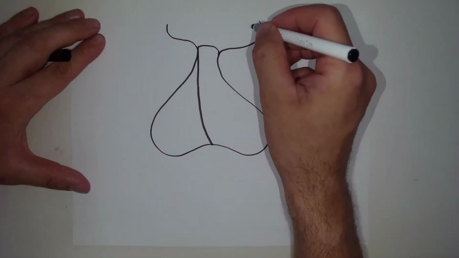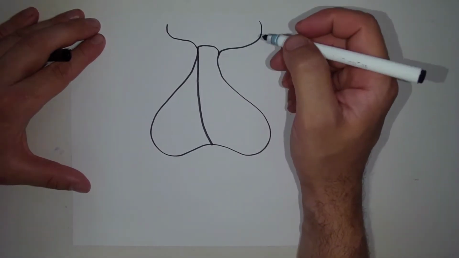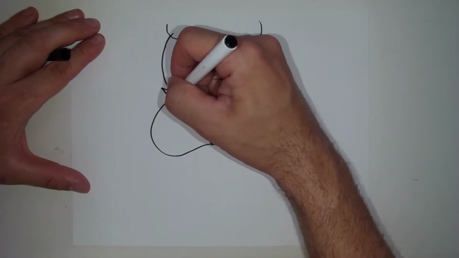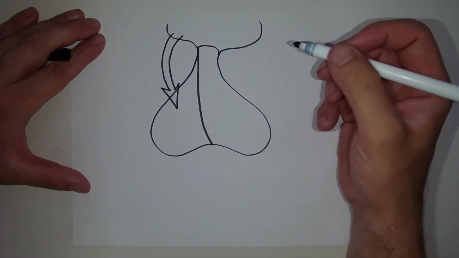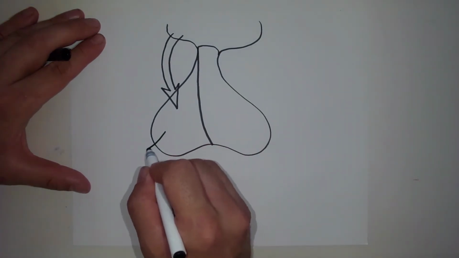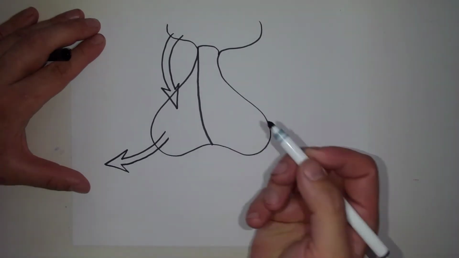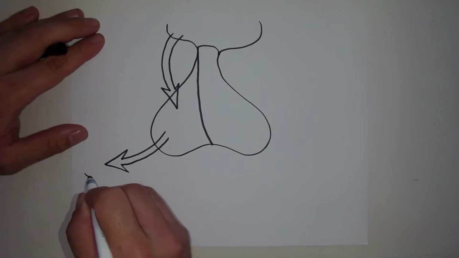Now we know that there's 8 hormones that are made here in the hypothalamus. And 6 of those hormones are going to communicate with the anterior pituitary, causing the release of some of these anterior pituitary hormones that can then go and affect other organs.